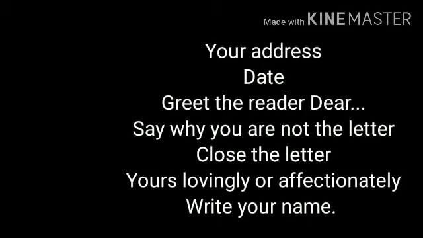Okay, do you understand what I am saying? Yes, this is the format to write informal letters. Okay children, this is the format to write the informal letters. Okay, do you understand?